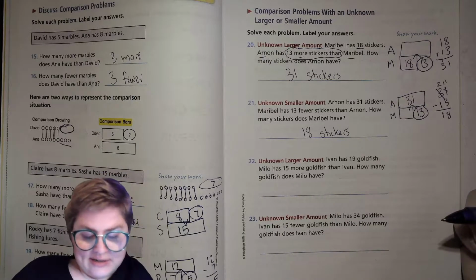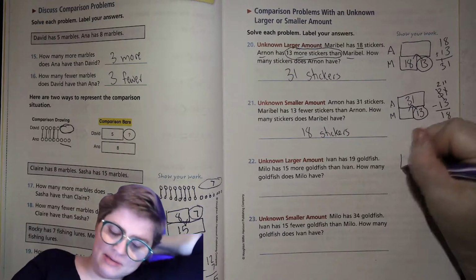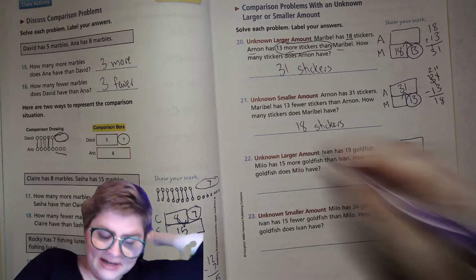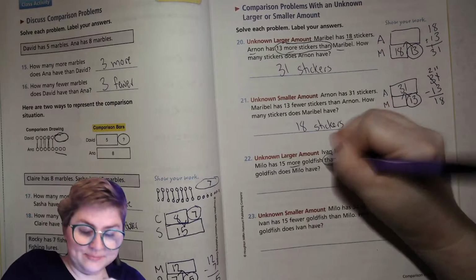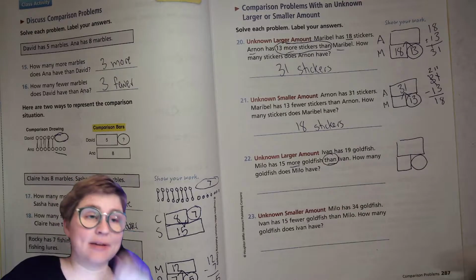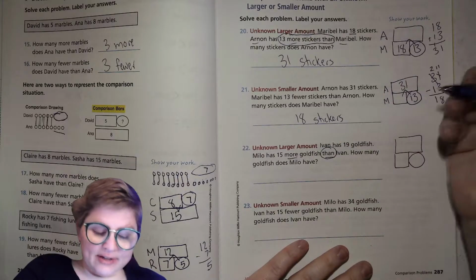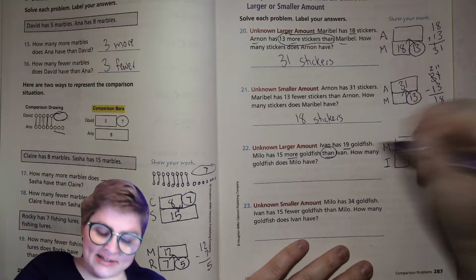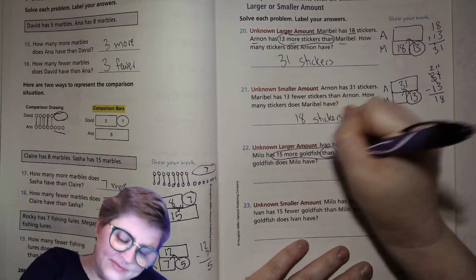Now, if we have an unknown larger amount, if Ivan has 19 goldfish and Milo has 15 more goldfish than Ivan, how many goldfish does Milo have? So set up our comparison bar. And you'll notice, set up a comparison bar if in the problem it has more than or less than or fewer than language. So using this than, that's like a comparison language. So Ivan has 19, Milo has more than him. So Milo has the big bar, Ivan has the little bar. Ivan has 19, that goes in his bar. The difference is that 15.